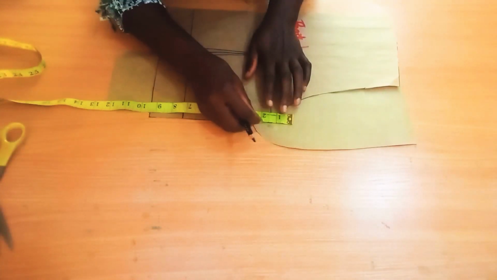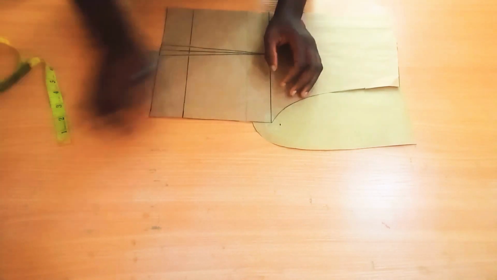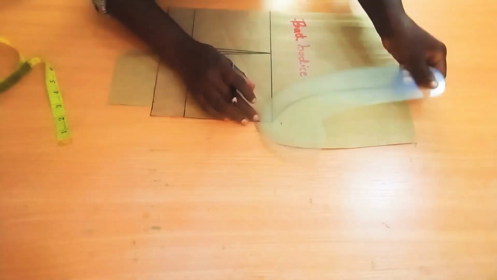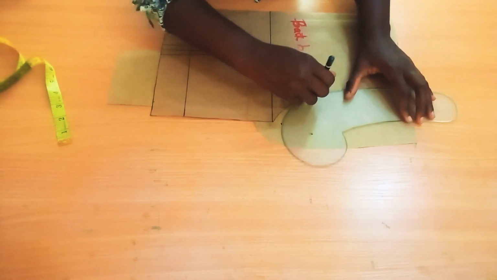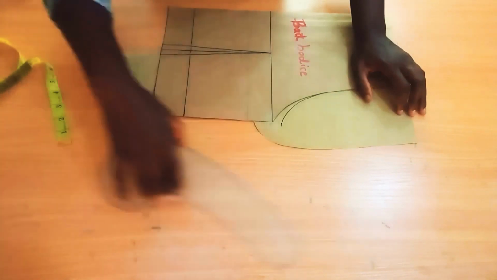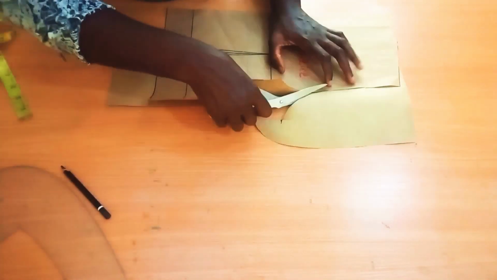So next we take up half an inch on the armpit area, just like we did the front bodice. Because that part was already cut, I had to add pattern paper just to lift the armpit area. And then we cut out.